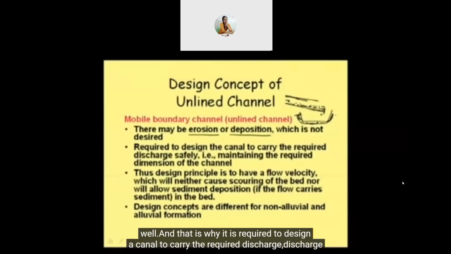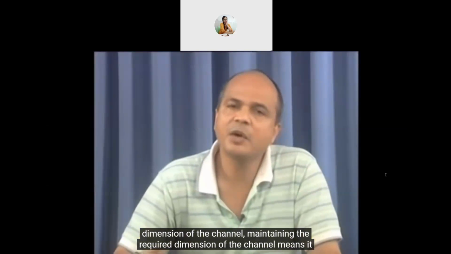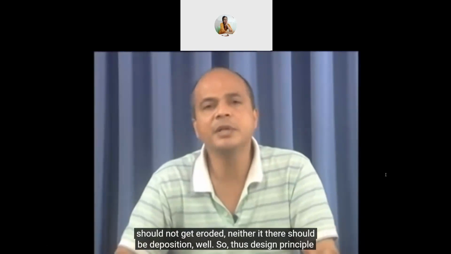Well, and that's why it is required to design a canal to carry the required discharge. Discharge is always fixed. We are deciding that our channel is to carry this much discharge safely. By safely, what do we mean? Maintaining the required dimension of the channel means it should not get eroded, neither should there be deposition.